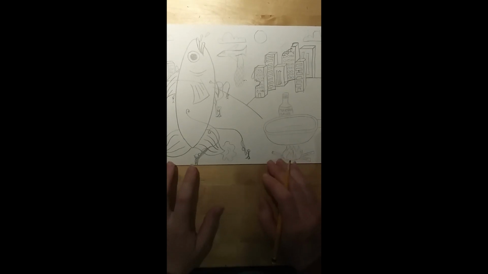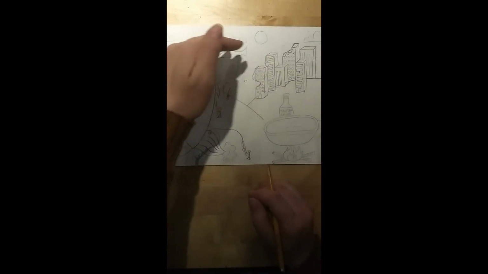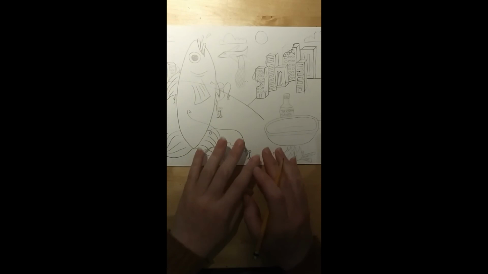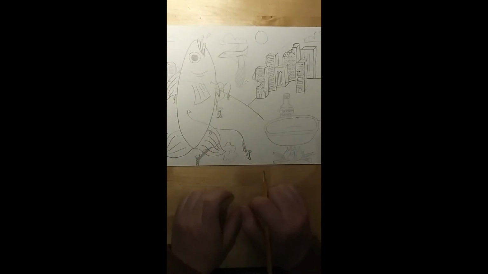So when you're all done, you should have a whole scene with things in the background going on, things in the middle ground, and things in the foreground. Don't forget to color, and don't forget to share it with Mrs. Opperman when you have it all done.